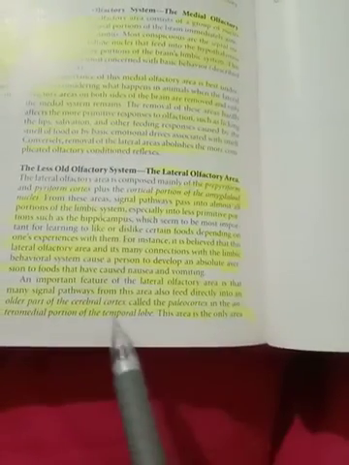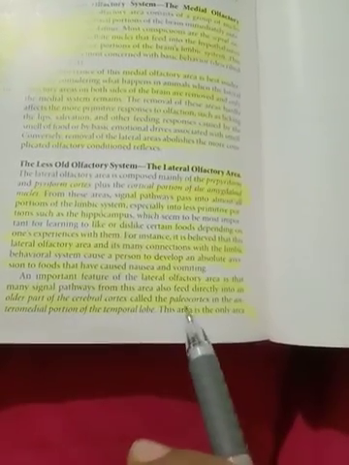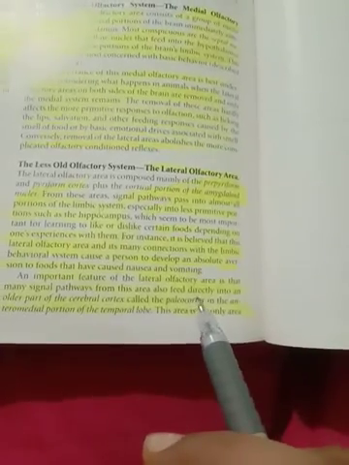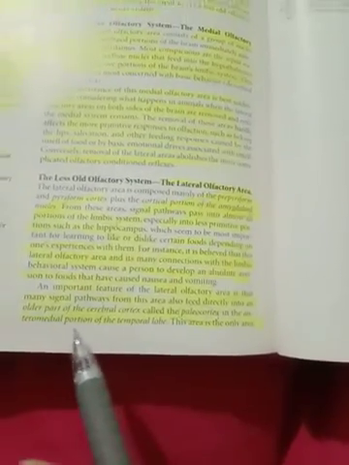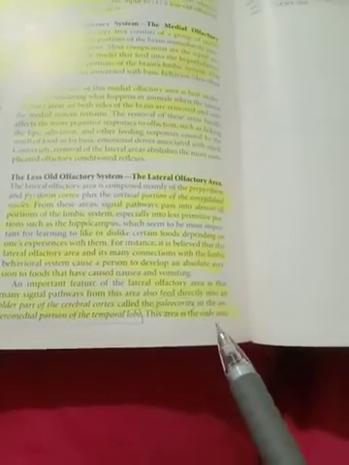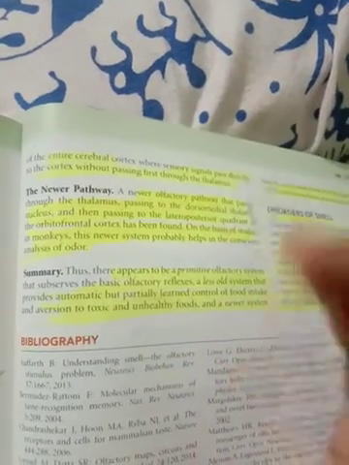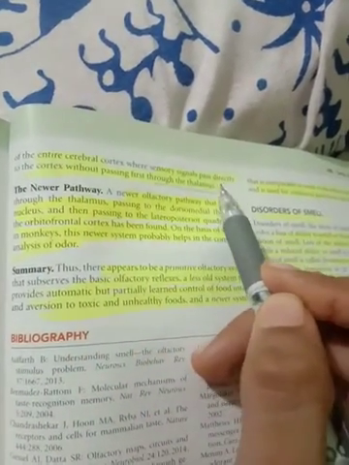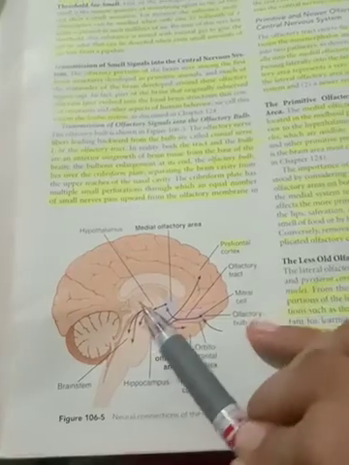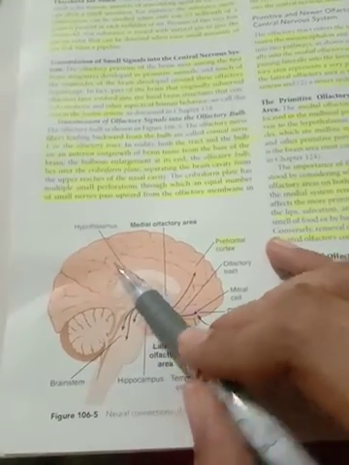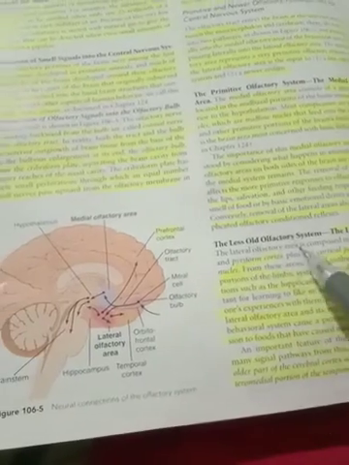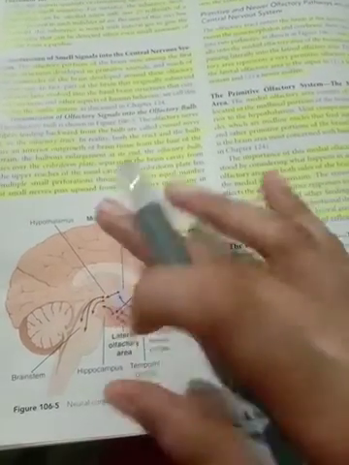An important feature of the lateral olfactory area is that many signal pathways from the area feed directly into an older part of the cerebral cortex called the paleocortex. This is important. Many of these pathways go directly into the paleocortex in the anterior medial part of the temporal lobe. This is the only area of the entire cerebral cortex where sensory signals pass directly to the cortex without passing first through the thalamus. Everything else first passes through the thalamus and then enters the sensory area, but this old olfactory system goes directly to the sensory area without passing through the thalamus.